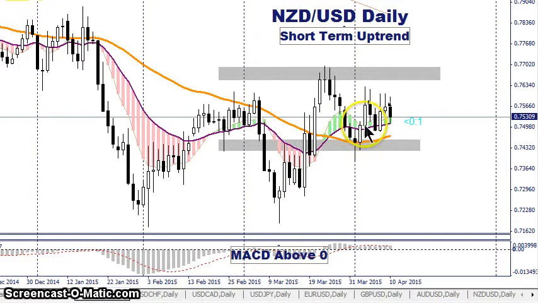So again, I would say we are in a slight or short-term uptrend just because price is above the 50 SMA. Price is also above this support area in the gray rectangle. Price is also above the 21 EMA, but you see for the last 1, 2, 3, 4, 5, 6 days, price is really going nowhere, up and down, up and down, up and down.